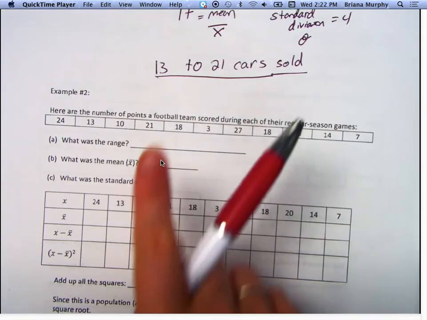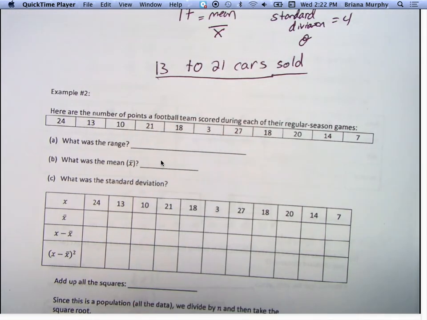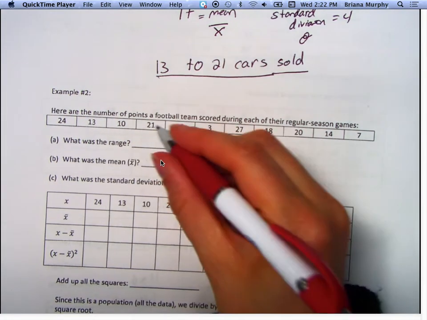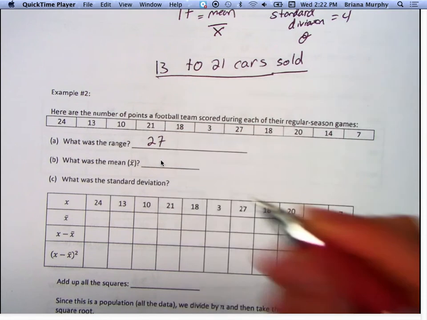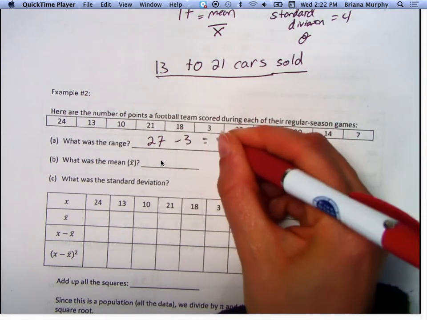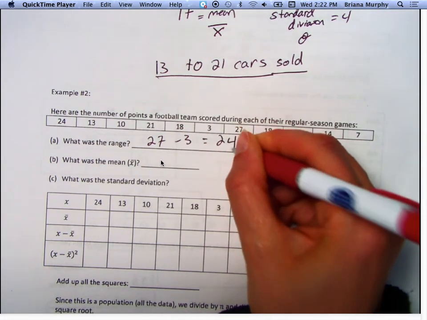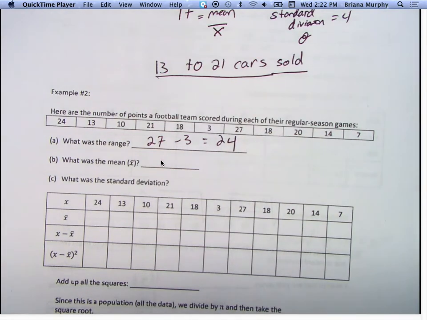What is the range? What is the biggest number? This data says, here are the number of points that football teams scored during each of their regular season games. What is the range? What's the biggest amount? What's the smallest amount? 3. So the range would be? 24. Okay, figure out what the mean is. Everybody figure out the mean right now.